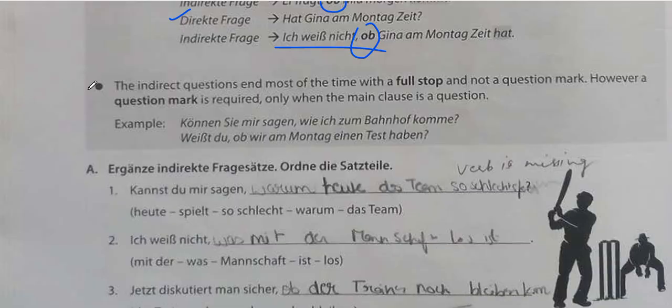One last point we have here is that indirect questions most of the time end with a full stop and not a question mark. However, a question mark is required only when the main clause is a question.